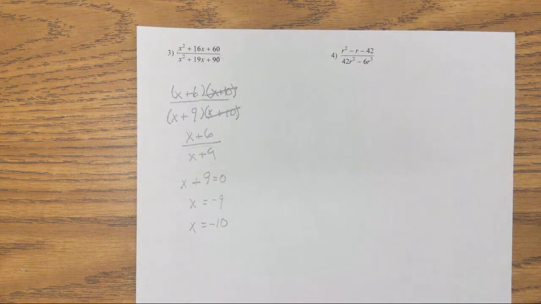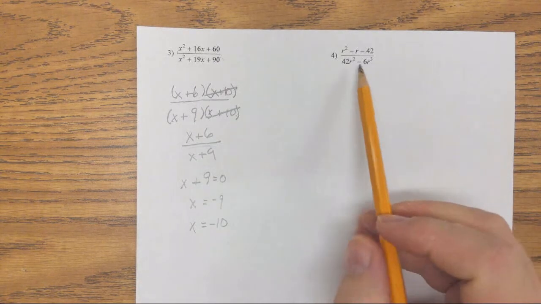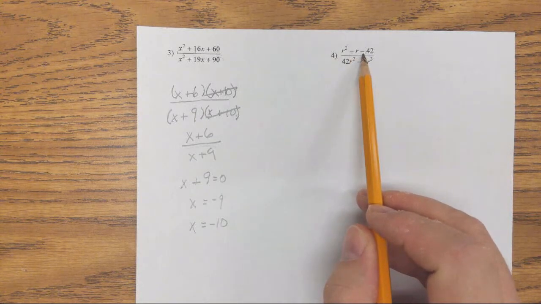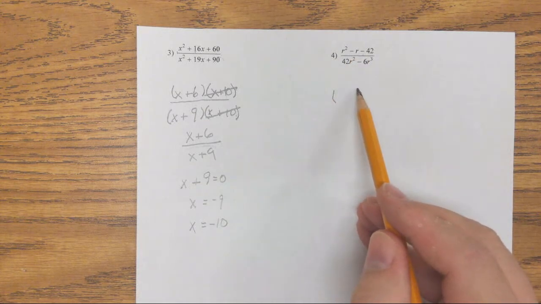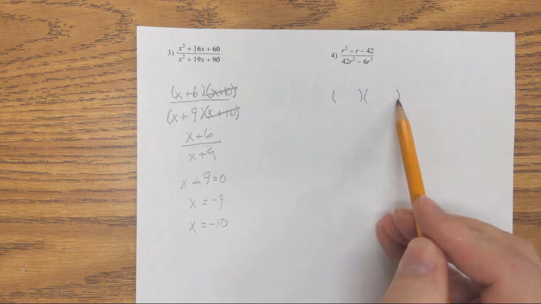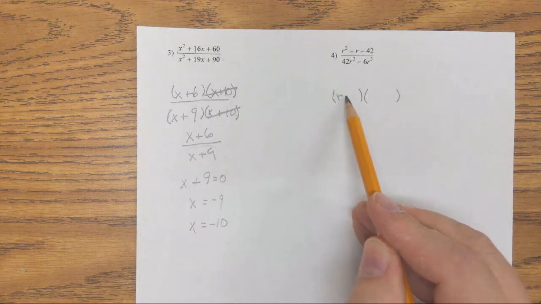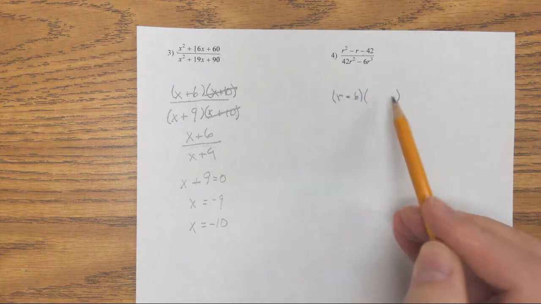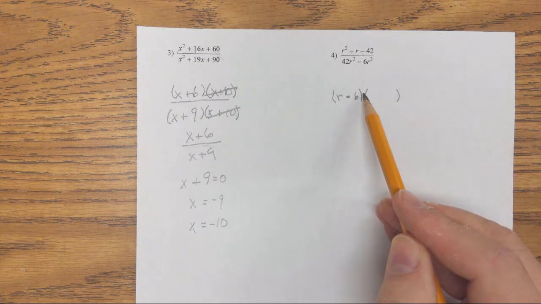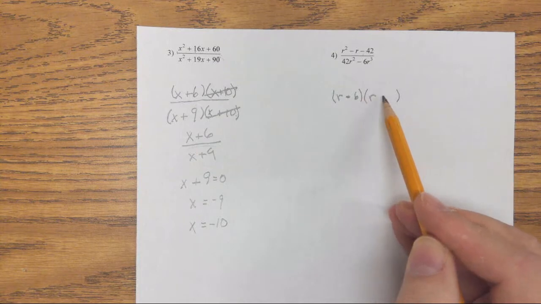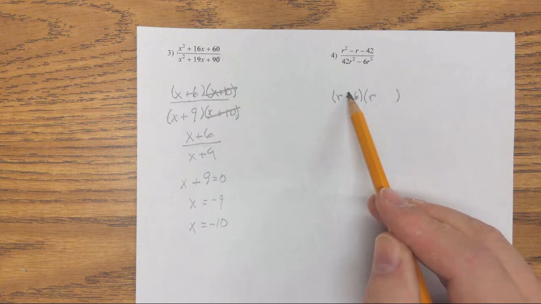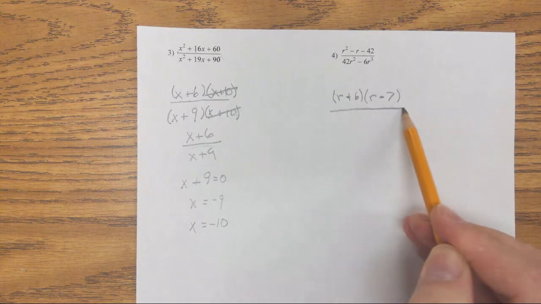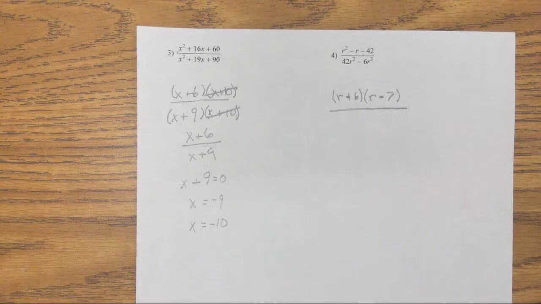Okay? Last one. R squared minus R minus 42. Well, that's going to factor. It's R minus 7, R plus 6.